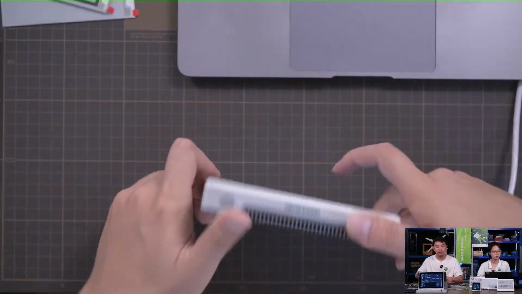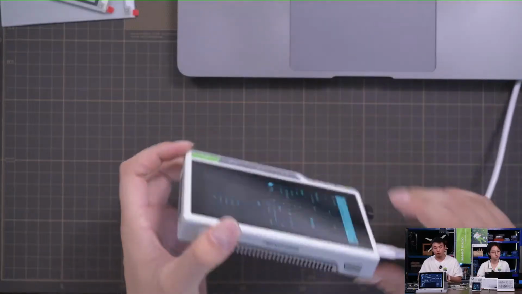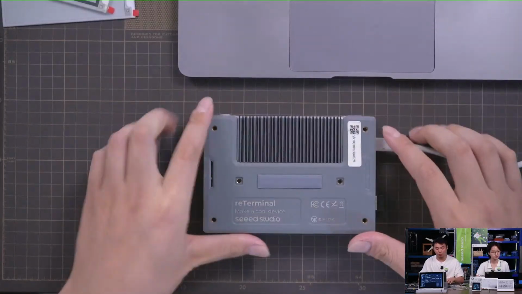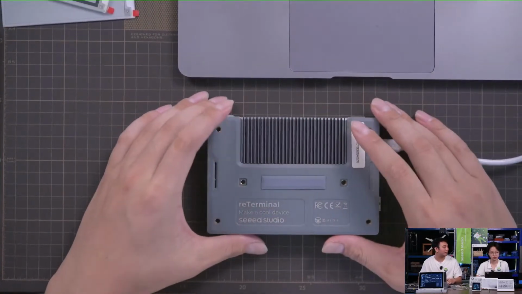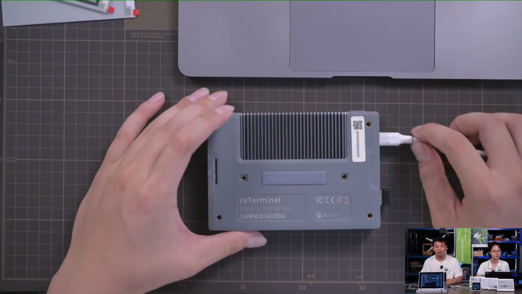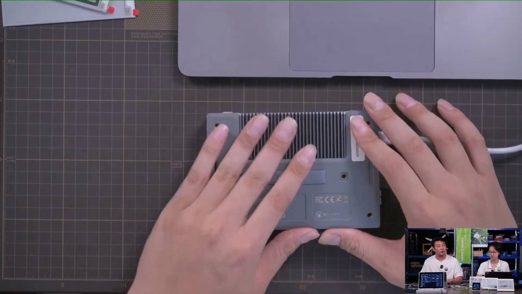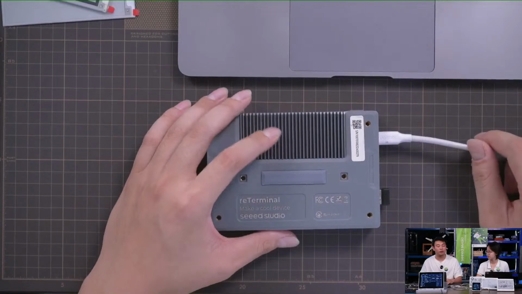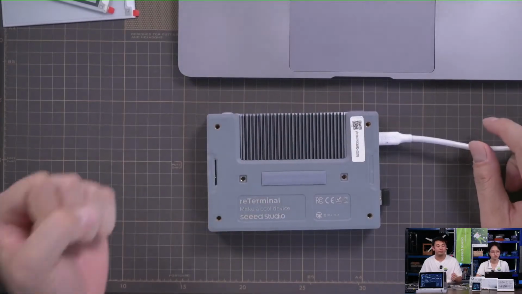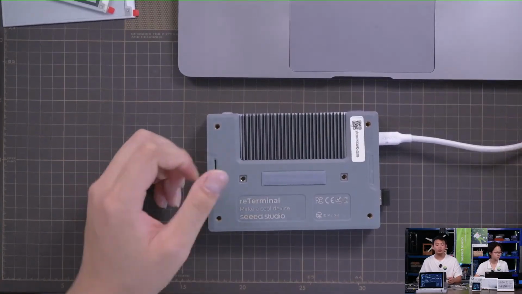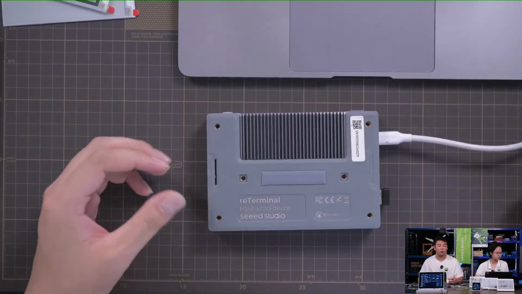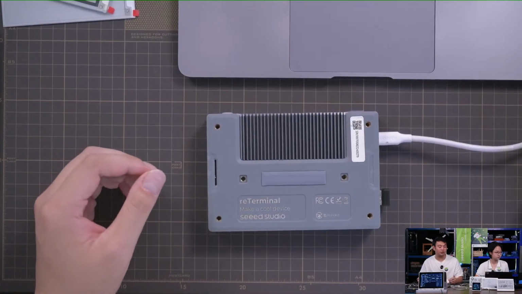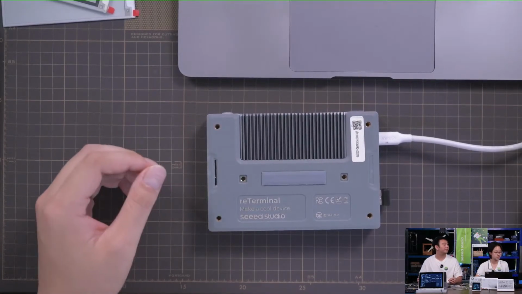More importantly, it's not just a screen, it can also be a Home Assistant host. We also have a video about our colleague, an engineer and big fan of Home Assistant. He used the reterminal to upgrade and automate his home. Let's take a look.